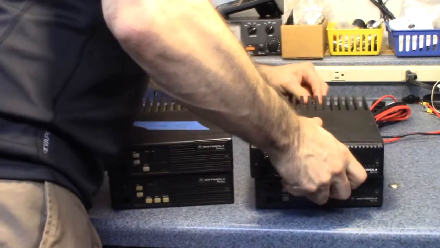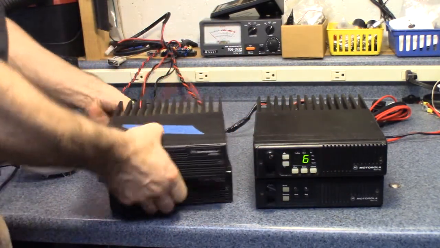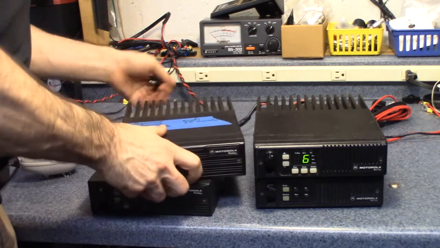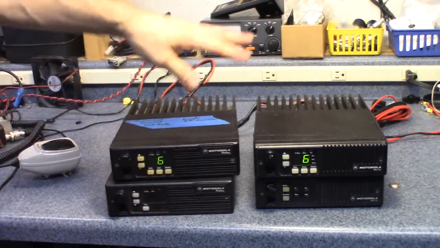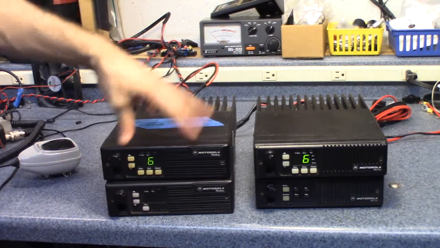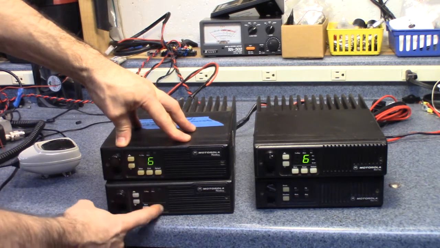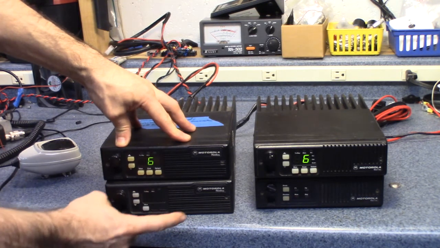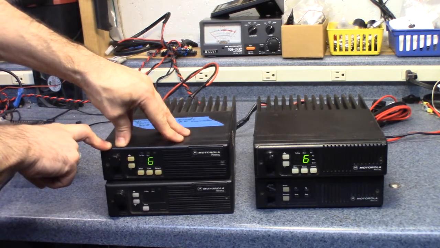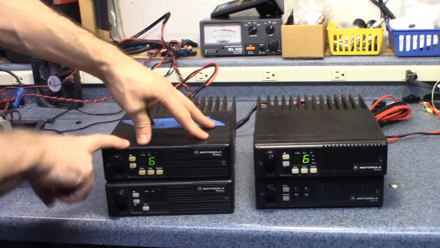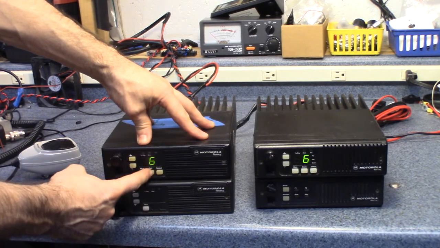Now let's power the radios back up. I'll swap these. This is more of a full-featured Radius radio, which is more of the rare ones. You will notice, though, that this one has no extra buttons. This is a 6-channel model. This is an 8-channel model, which has signaling capability, but you'll notice it doesn't have a scan button. It has an exit button instead.